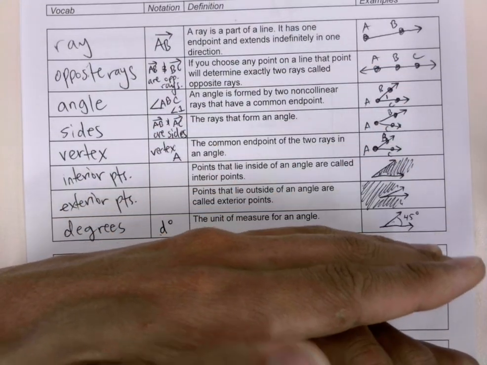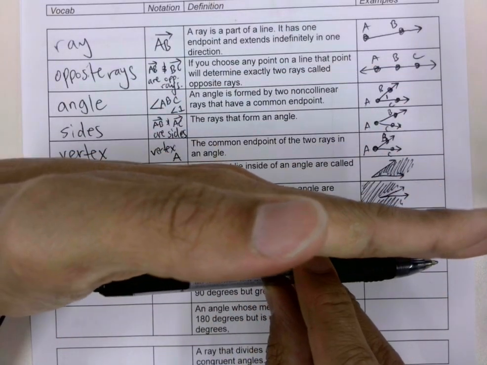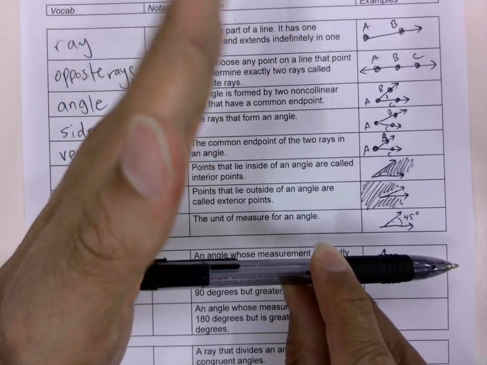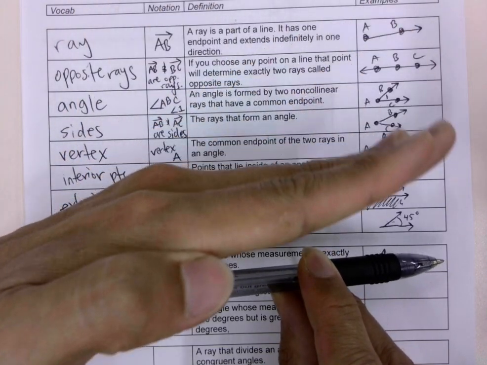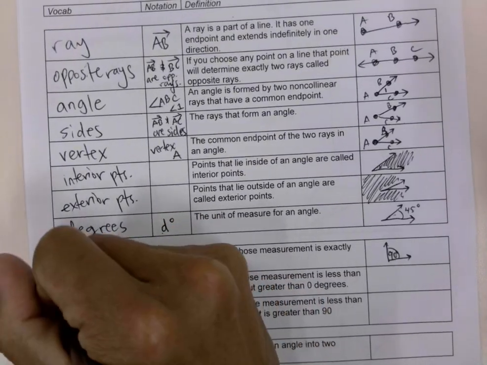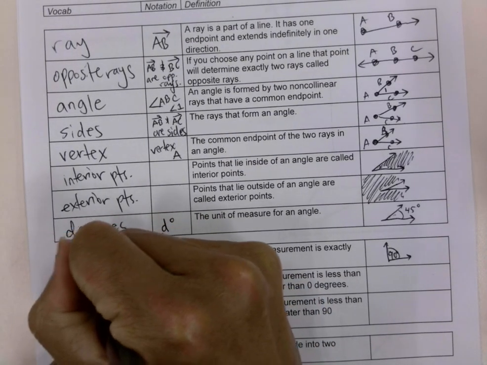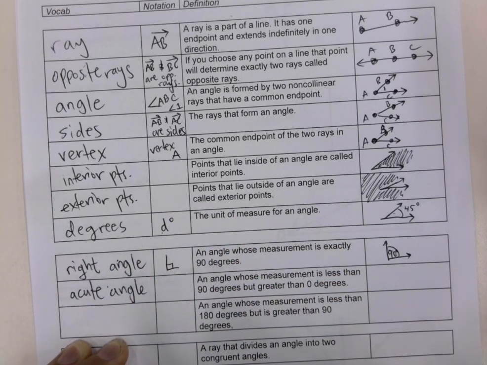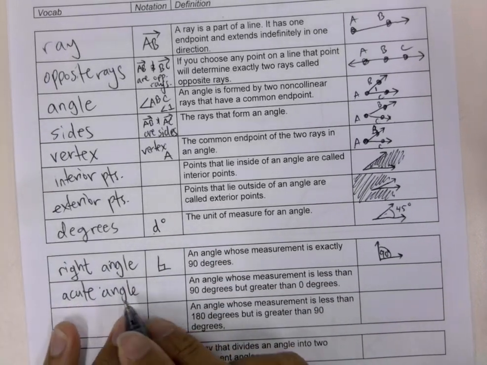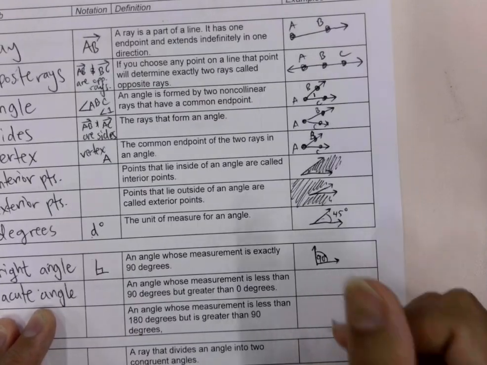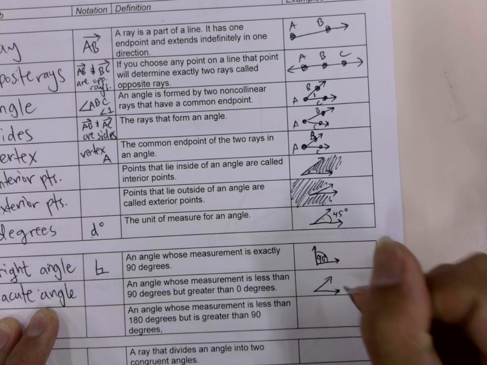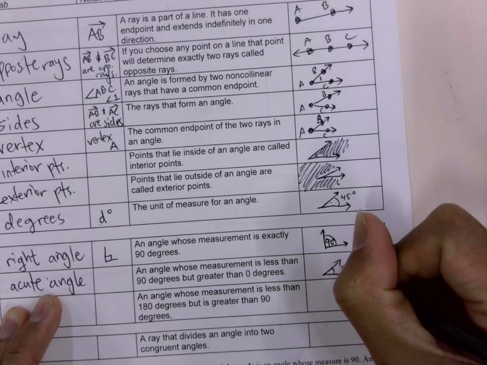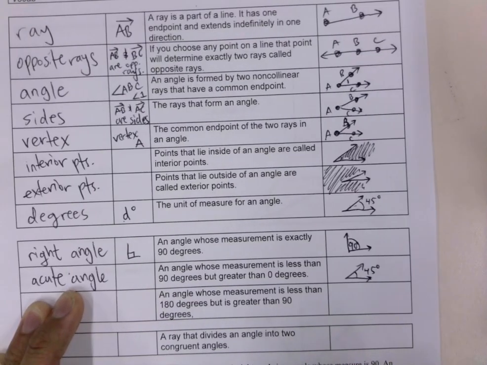An angle whose measurement is less than 90 degrees but greater than 0, right? So here's 0 degrees, and here's 90 degrees. If you have an angle that's smaller than 90 degrees, let's say here or here or here, we call them acute angles. There's no real notation here, but I can give you an example. Here is an acute angle. This angle is less than 90 degrees, and maybe I could put 45 degrees.